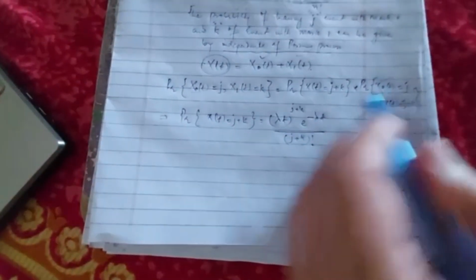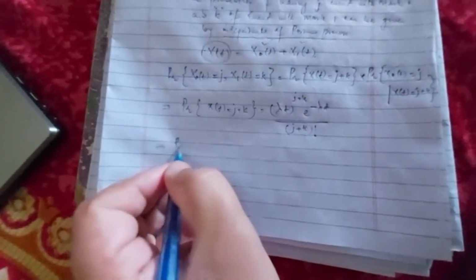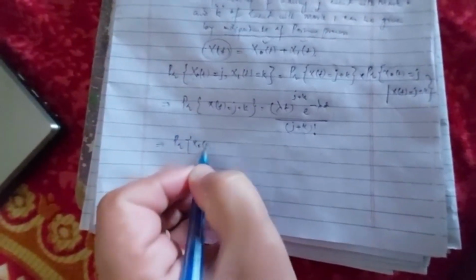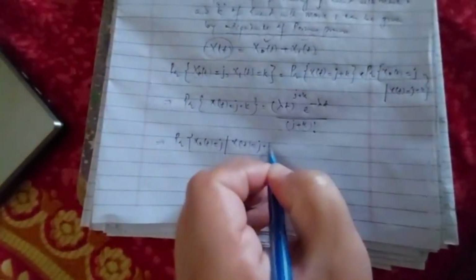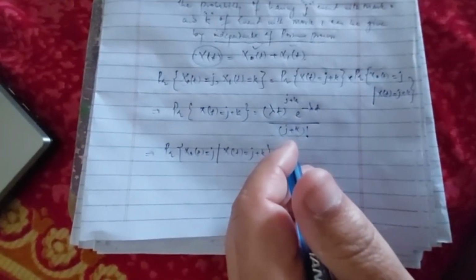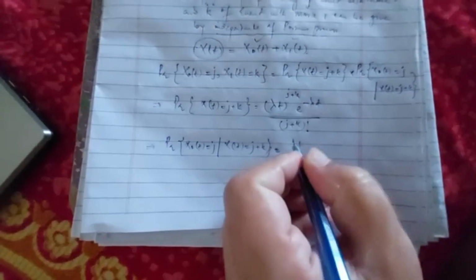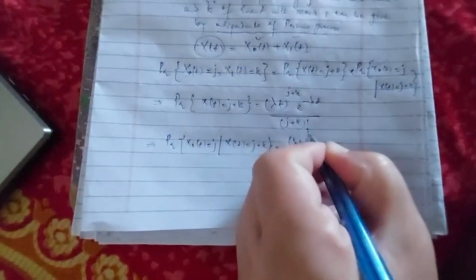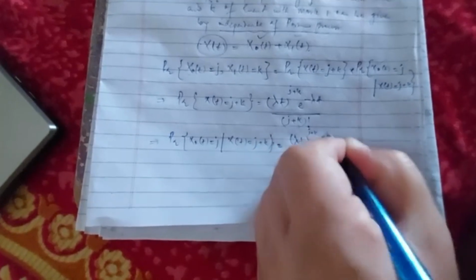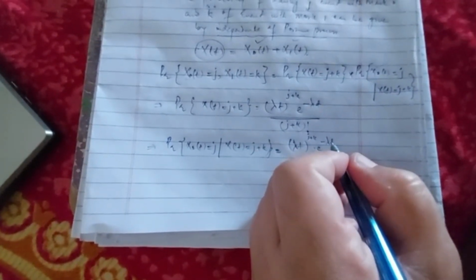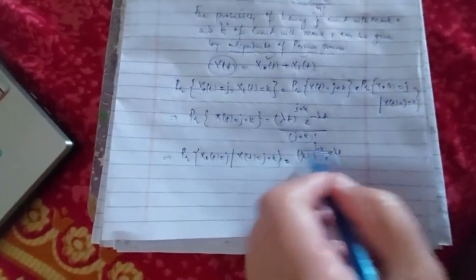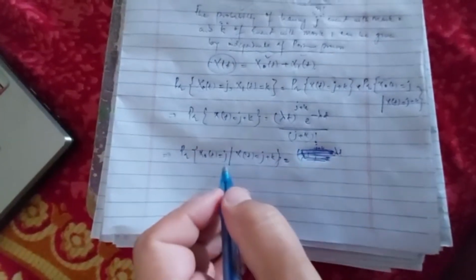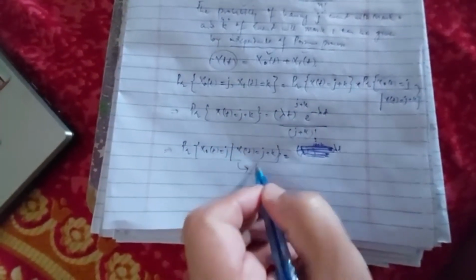Okay, and the conditioned part, the probability that x0 of t is equal to j such that the total number of events is equal to j plus k, will follow a binomial distribution.